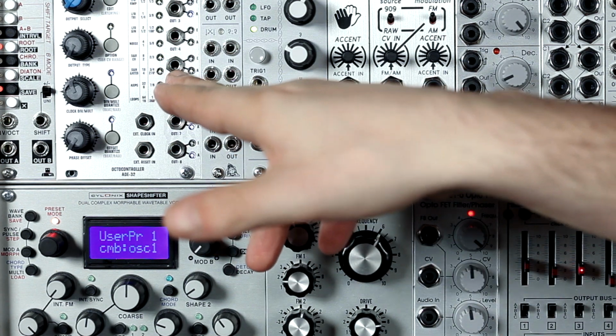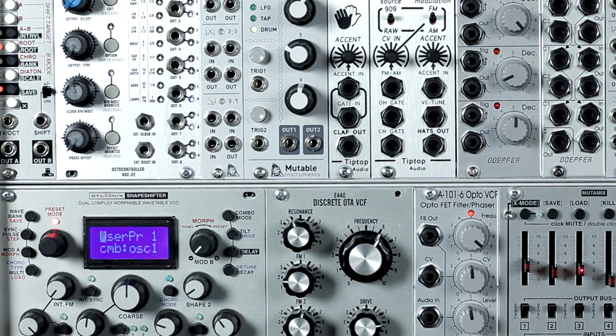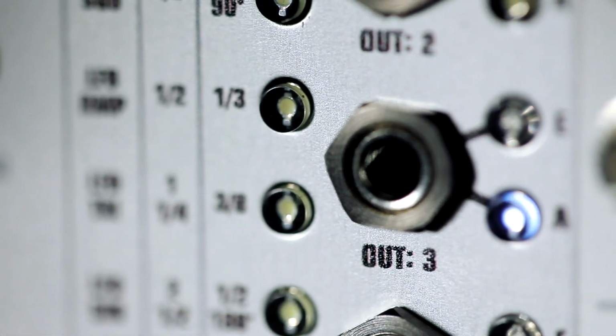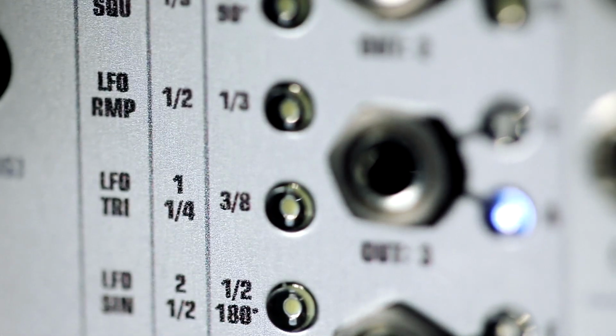The vocal sample in this patch is coming from the Grandpa, which is being triggered by this output over here, which is a loop type. Loop type outputs have pre-programmed rhythms in them, which provide triggers, basically rhythmic patterns. All the loops can be clock divided or offset as any other functions in the octocontroller. The filter on the vocal sample is being modulated by output 3, which is a ramp LFO type.